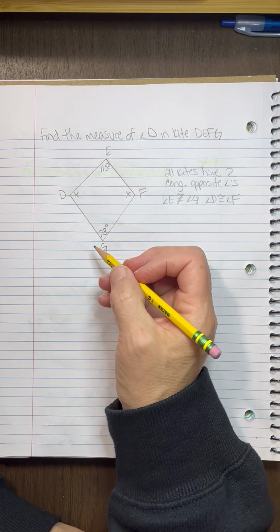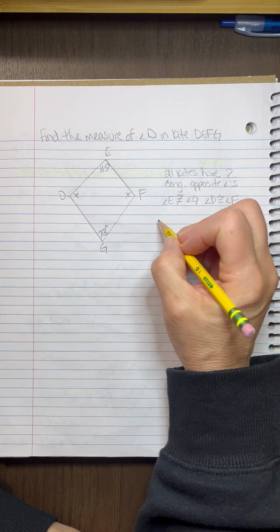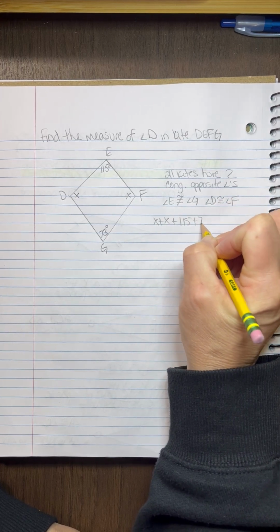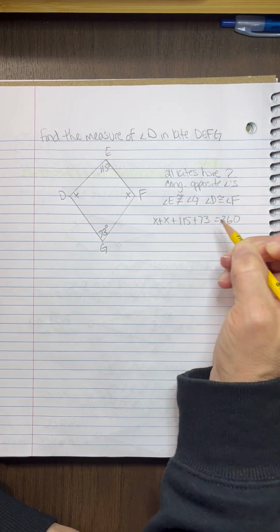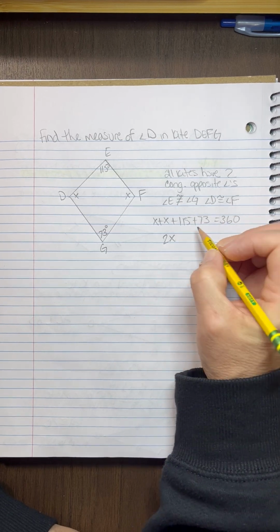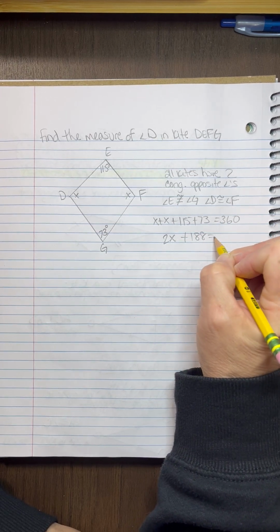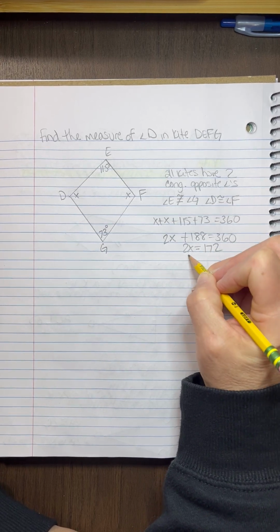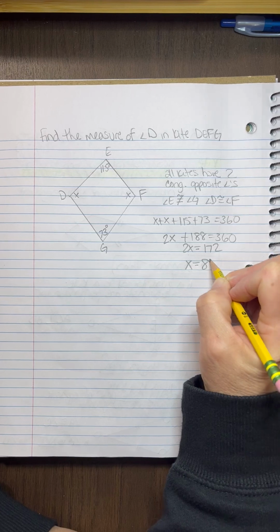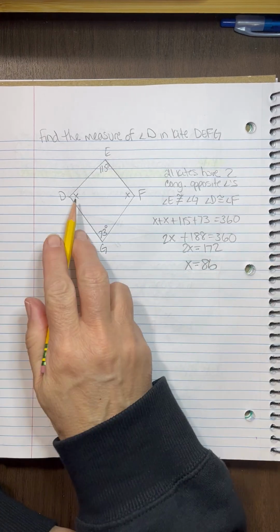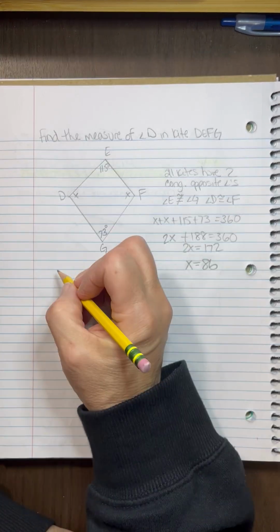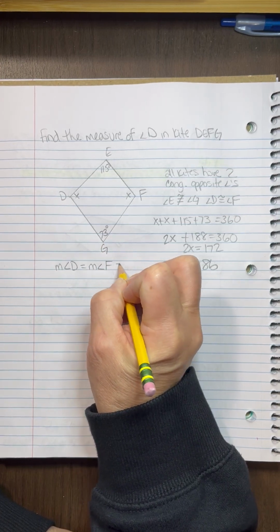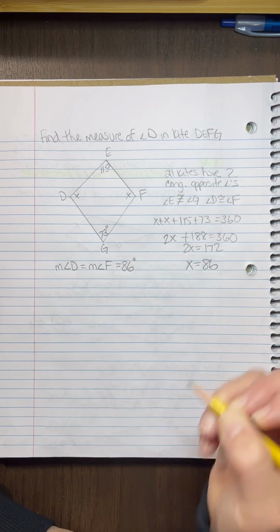And we have a quadrilateral, so we know that all the angles add up to 360. So we have X plus X plus 115 plus 73 all should equal 360. 2X plus 188 equals 360. 2X equals 172. So X equals 86. And we named angle D X. So therefore the measure of angle D and the measure of angle F have to equal 86 degrees.